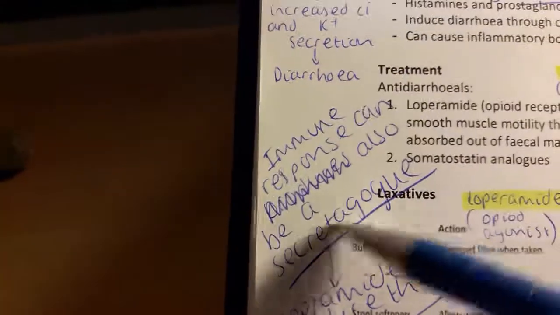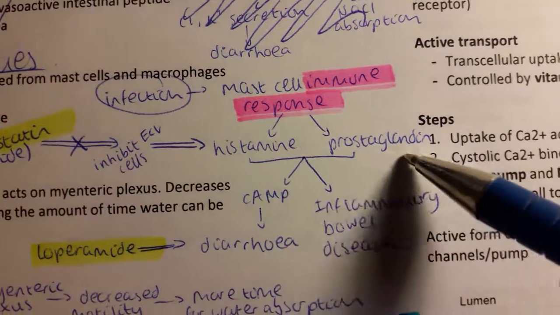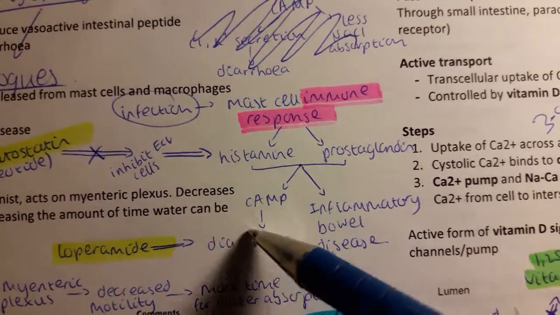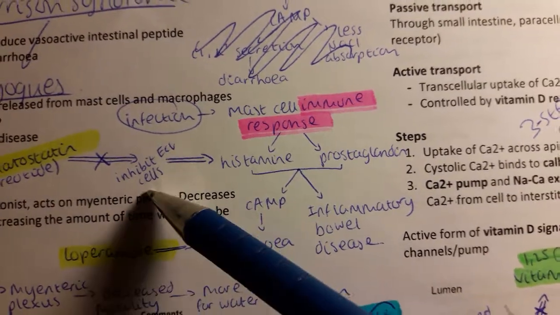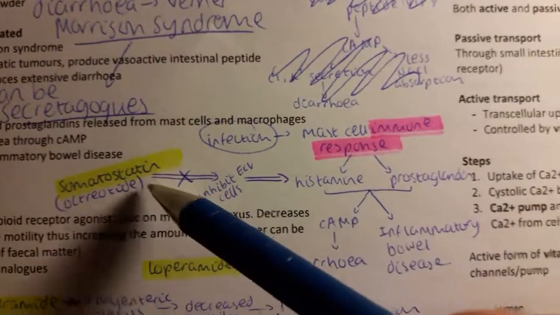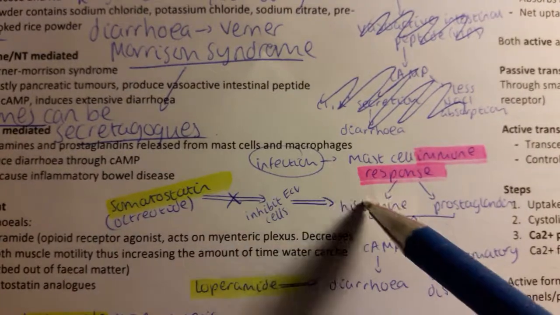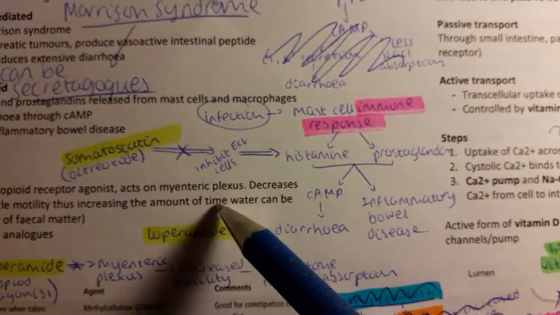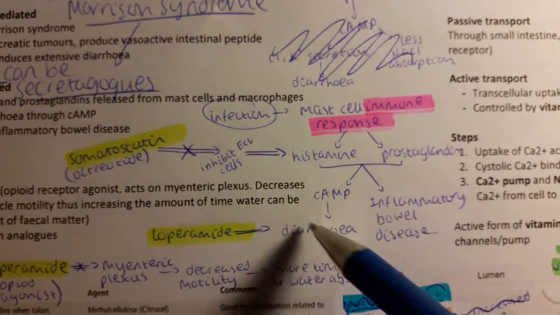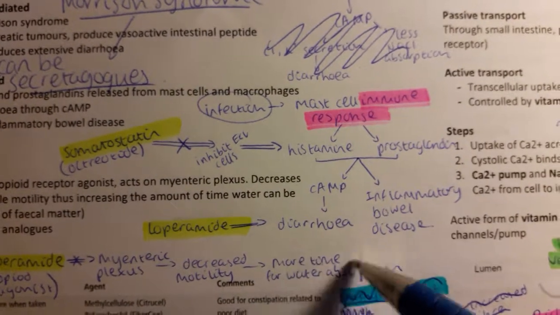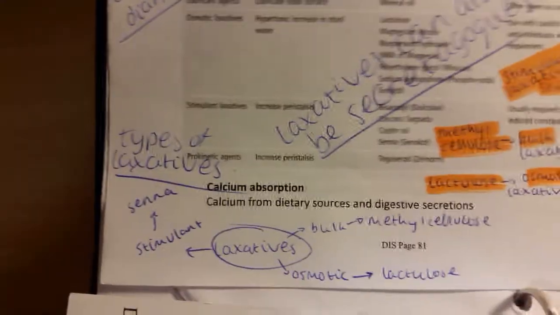And immune cell response as a result of the degranulation of mast cells releasing histamine and prostaglandin also causes diarrhea, which you can treat by using a somatostatin analog to inhibit the ECL cells from producing histamine, or you could use loperamide, which inhibits the myenteric plexus to decrease the motility, so there's more time for water to be absorbed.